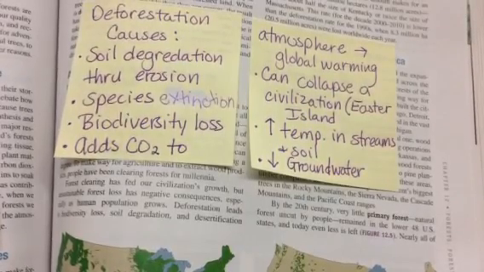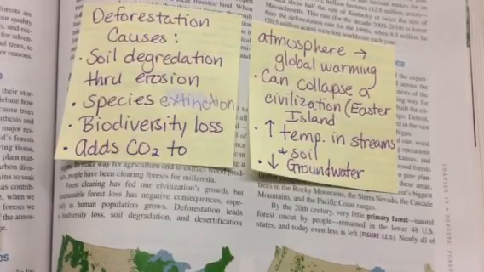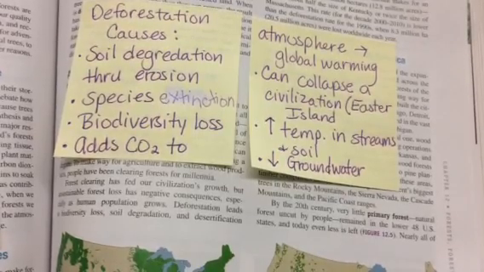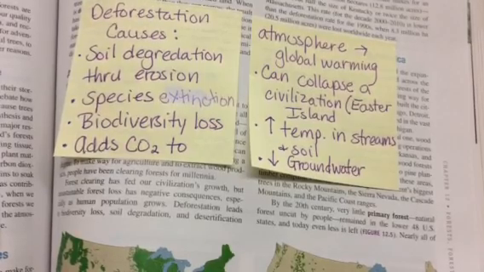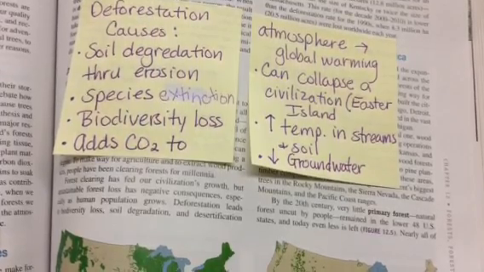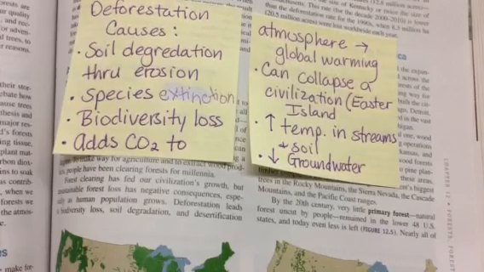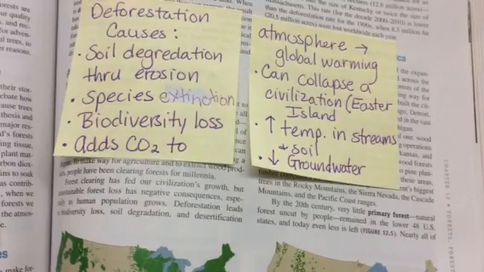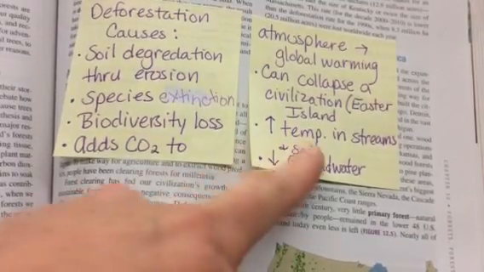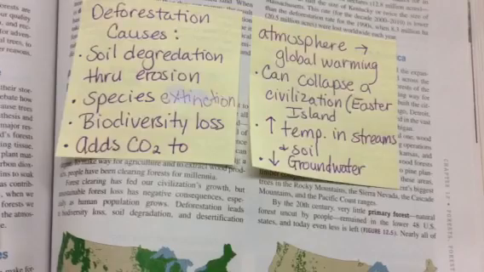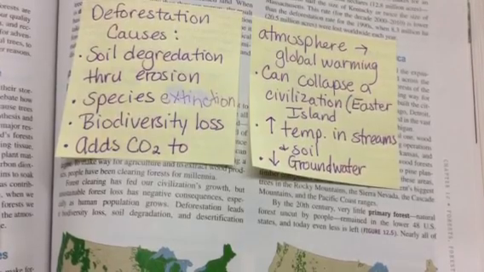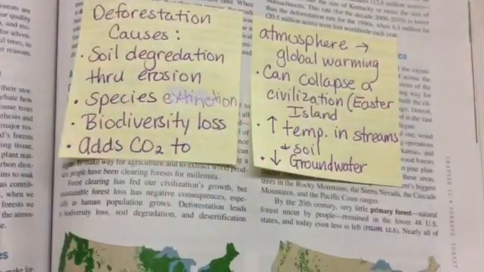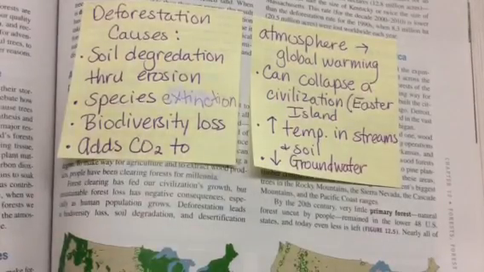And if you burn the trees, you actually add carbon to the atmosphere. Deforestation can collapse a civilization like Easter Island deforested. And then we have some evidence that that happened with the Mayans too in Central America. When you deforest, you cause an increase in the temperature in streams, which is going to change your species there. It's also going to cause an increase in the soil temperature, so that's going to change your microbes in the soil because there's less shade. So less trees, less shade, increase the temperature in the streams.